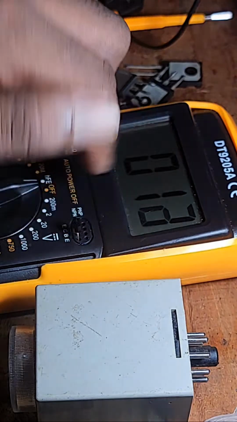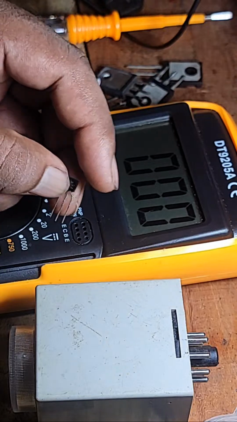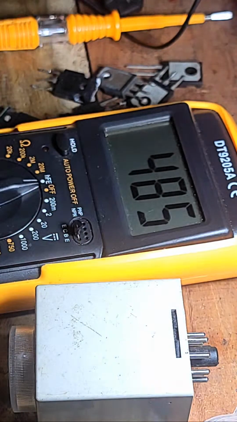When the connection is reversed, it is not okay, because it works just one way. So we understand how to measure a transistor, MOSFET, IC.